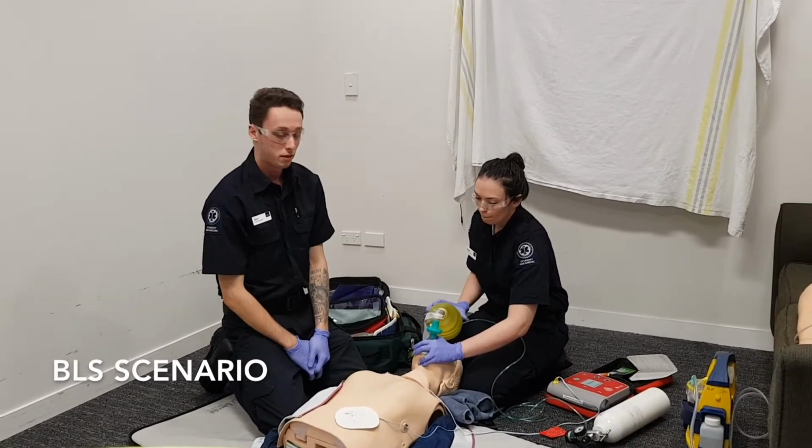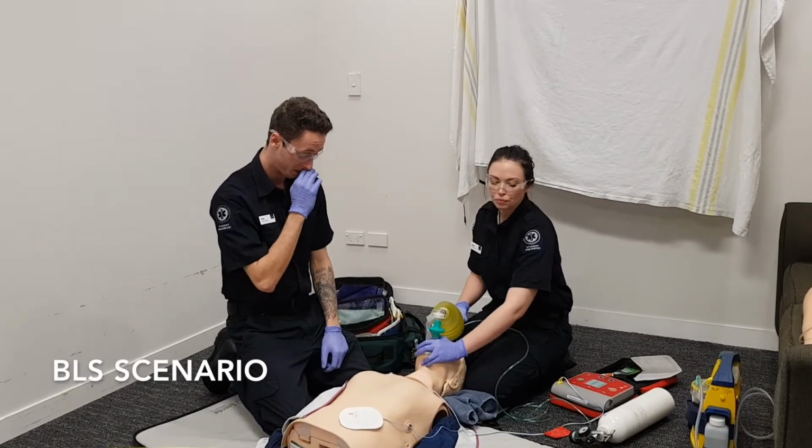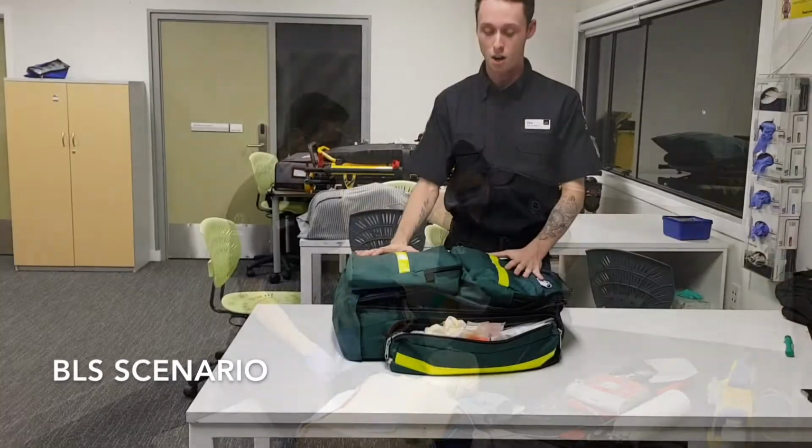So backup has now arrived. Stop CPR. And we see signs of life. Analyzing heart rhythm.